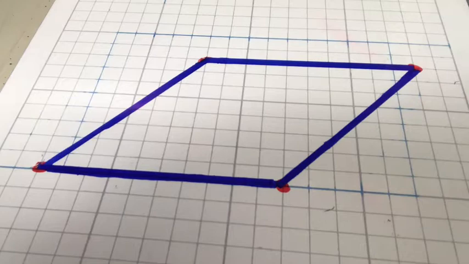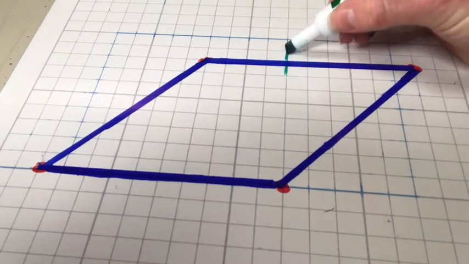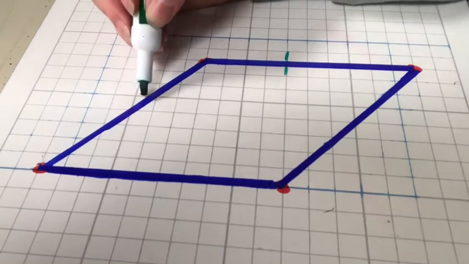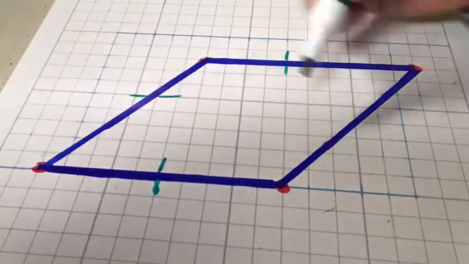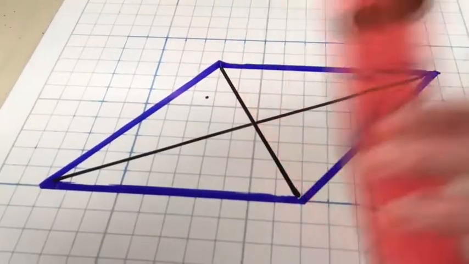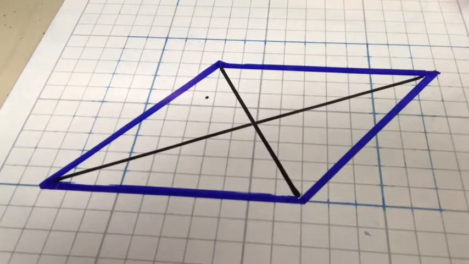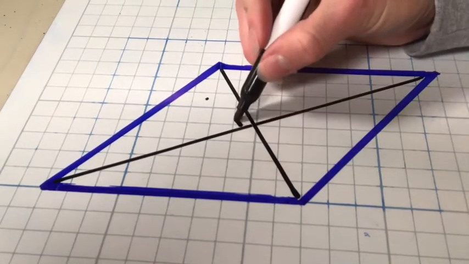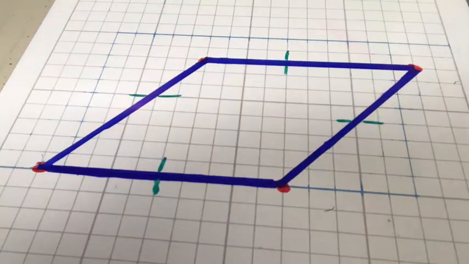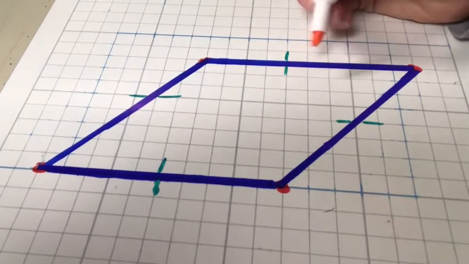The definition of a rhombus is that it is a quadrilateral with all congruent sides. Also in a rhombus, the diagonals are perpendicular, but it's also a parallelogram. So all those rules apply as well.